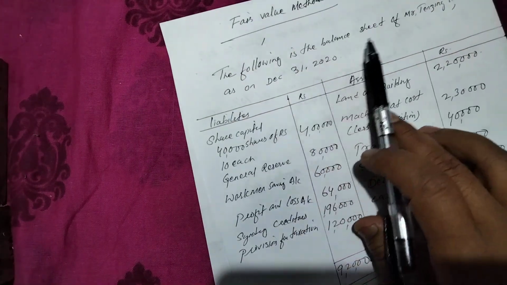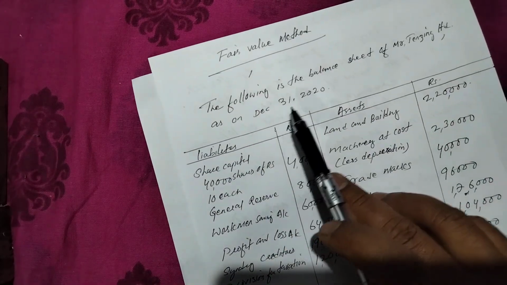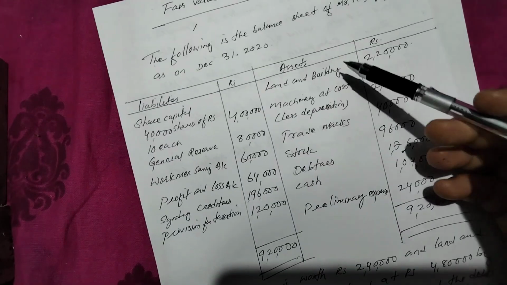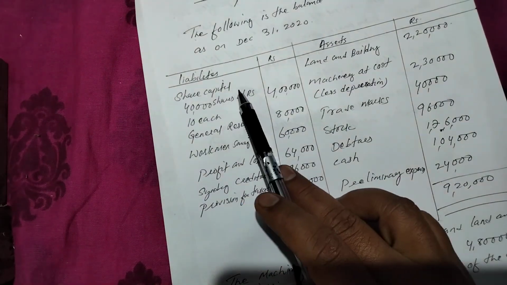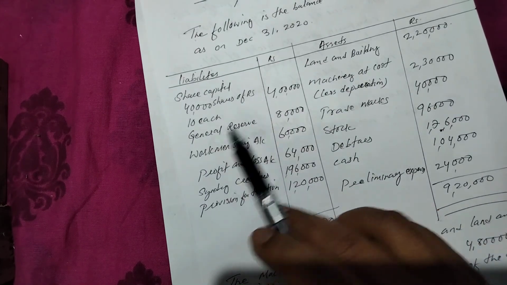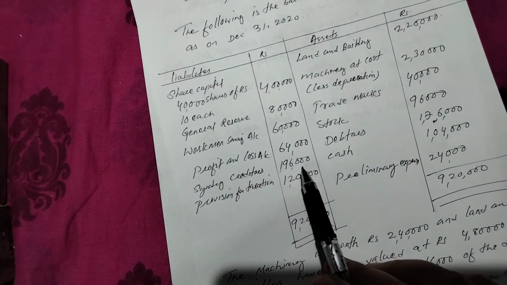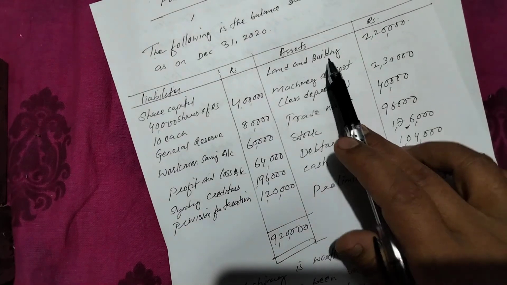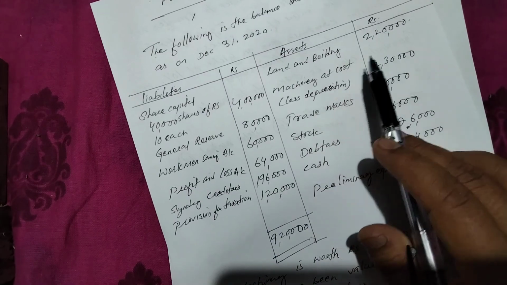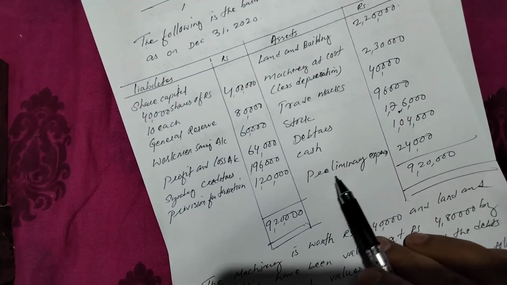The following is the balance sheet of Mr. Tenjing Ltd as on 31st December 2020. Liabilities and assets are given. Liabilities: share capital, 40,000 shares of rupees 10 each, that is 4 lakh; general reserve, workman saving account, profit and loss account, sundry creditors, provision for taxation. Assets: land and building, machinery at cost less depreciation, so they have reduced the depreciation here. Then trademark, stock, debtors, cash, preliminary expenses.